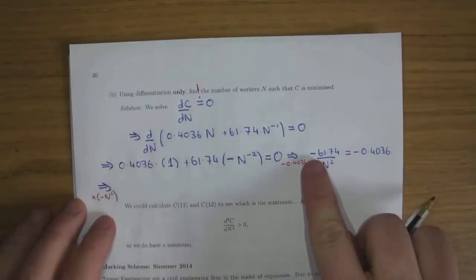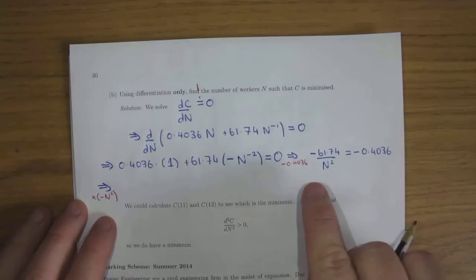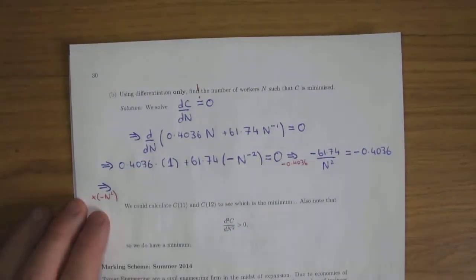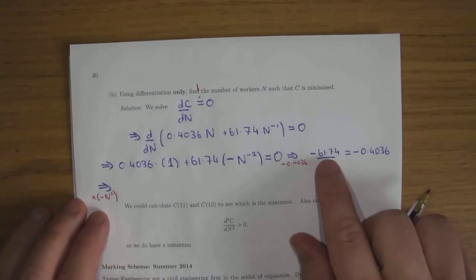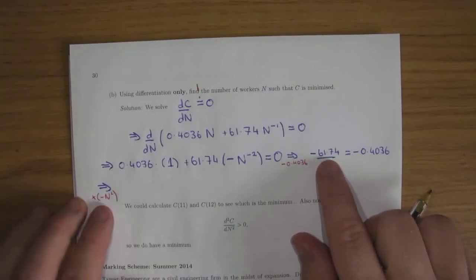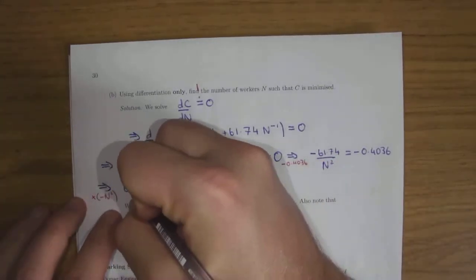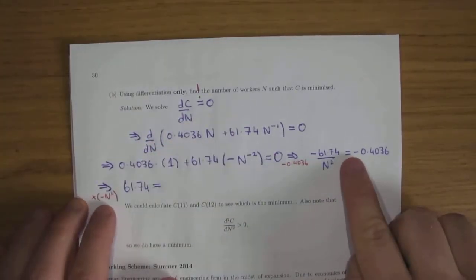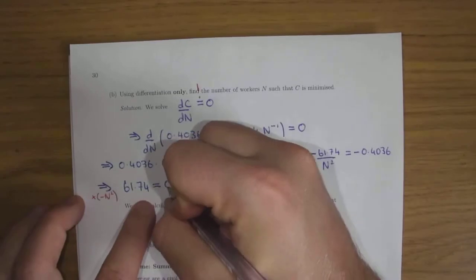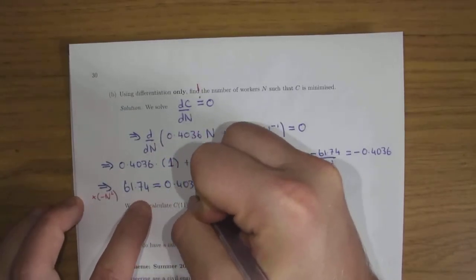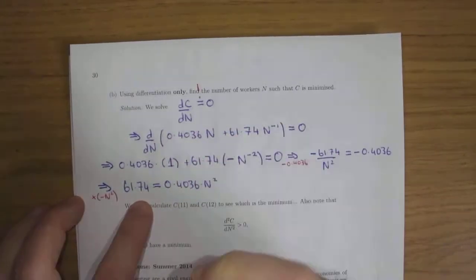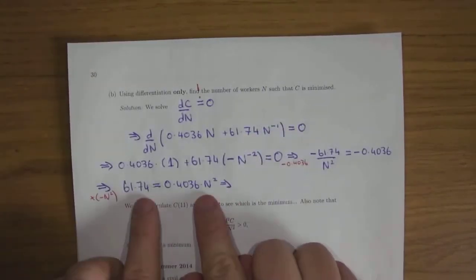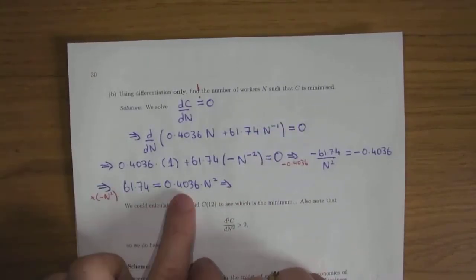So the minus by the minus is plus. That's sorted. And I've got divided by n squared multiplied by n squared. That's going to undo the division by n squared. I'm just going to have 61.74, the minus taking care of that. 61.74 equal to, and now the minus by the minus is plus 0.4036 times n squared. Now the other thing, and I have very little space here, is, so I've got this little equation. If this is equal to this is equal to this.